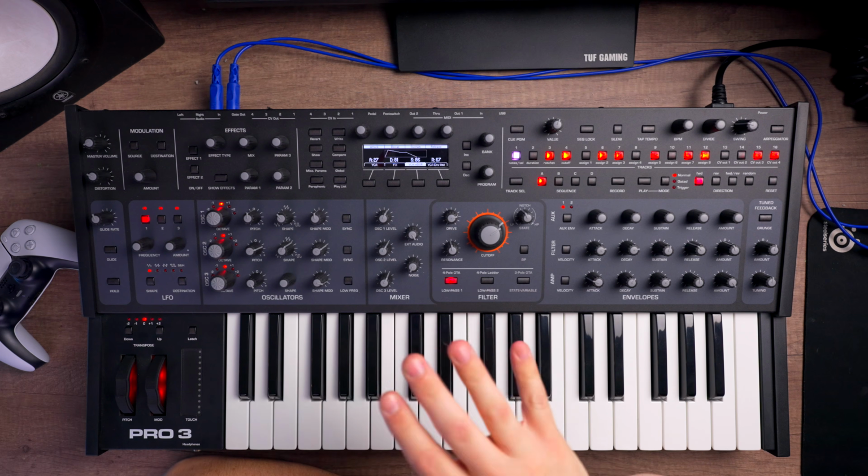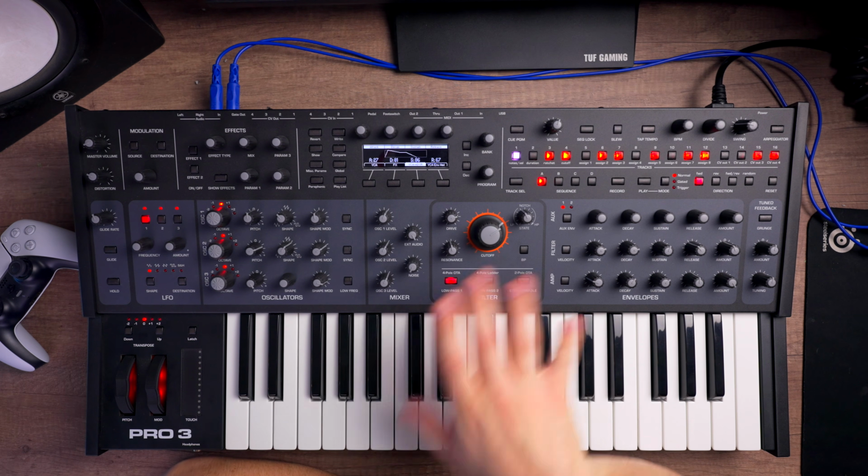Okay, so back to the Pro 3. I'm in Paraphonic Mode and I made this little patch so we can demo it. If you want to play chords on it, I suggest that you pitch them all the same, because if not, it can get very messy.